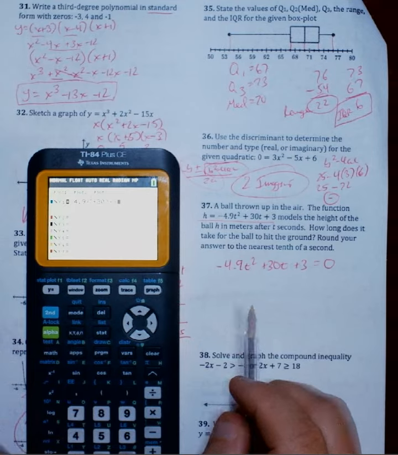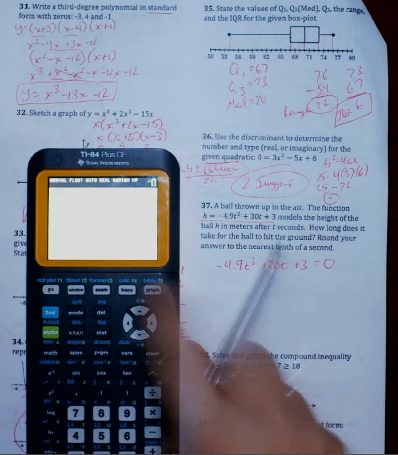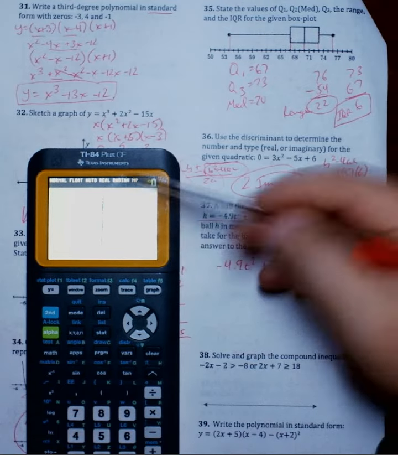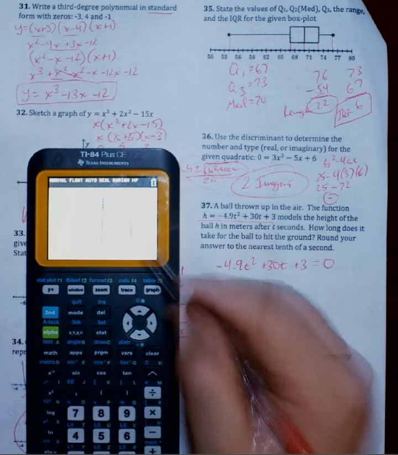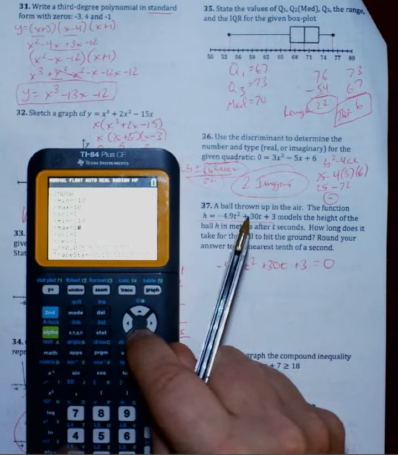And so I don't know what my window is, the normal window. So I'm going to graph this, see what happens. Looks like it goes up, and then it comes back down. Well, what I want to know is when does it hit the ground? I could change this to get a better idea. If I want to show the top of this, maybe I'm going to have it go up to 100.